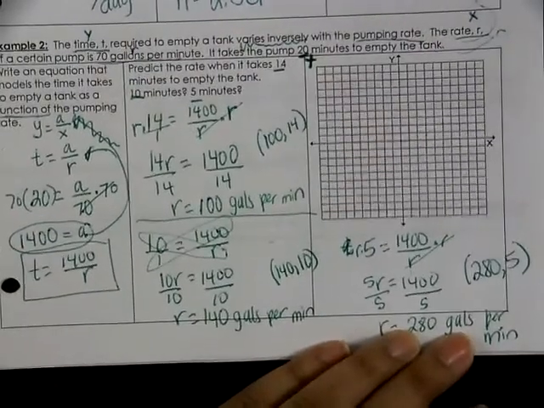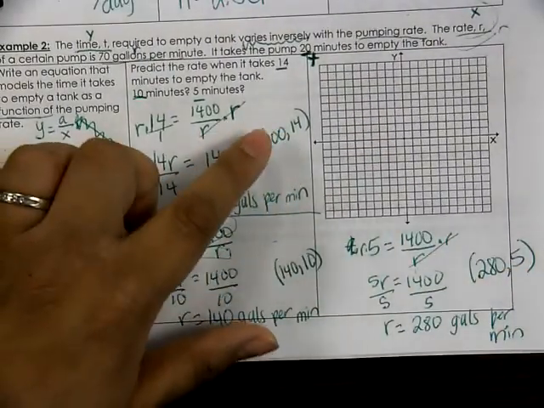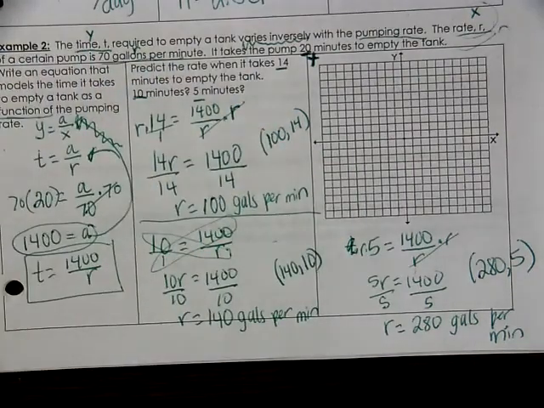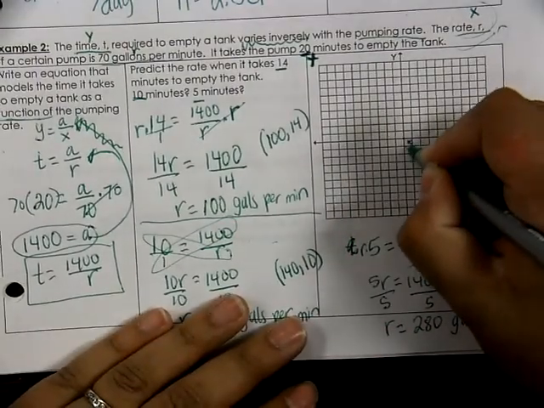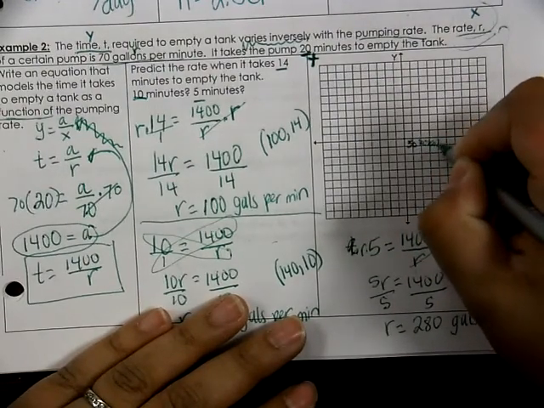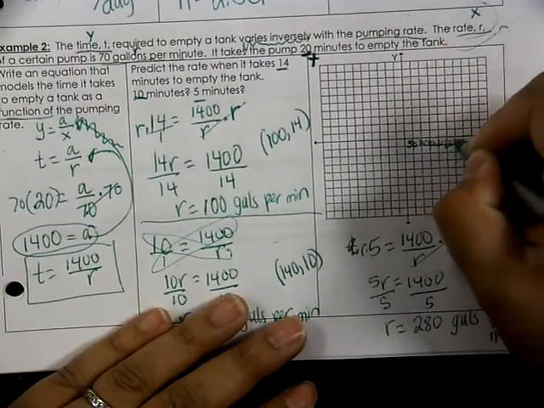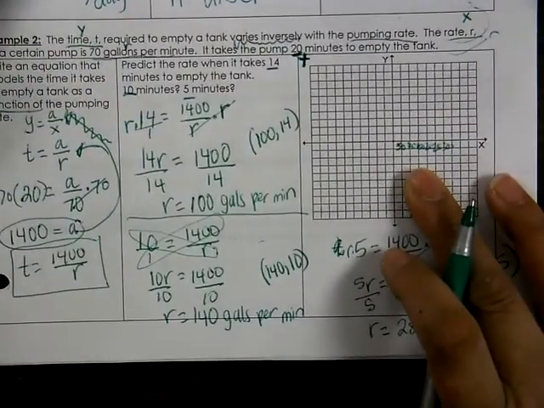So my Y values go from 5 to 14. My X values, though, go pretty large. They're going all the way to like almost 300. So when I pick my X values here, I think I went by 50s. That should be enough to fit everything. So 50, 100, 150, 200, 250, and 300. Kind of hard to see there, but again, it's jumping by 50s.